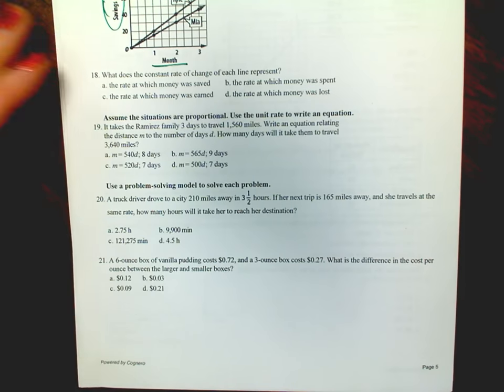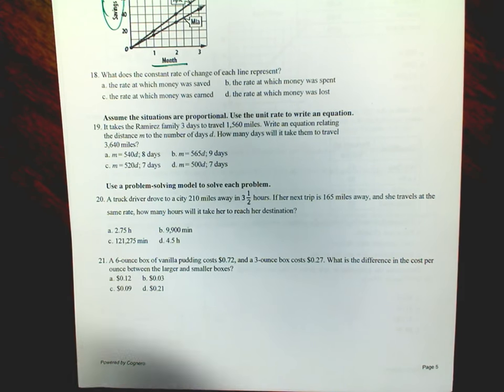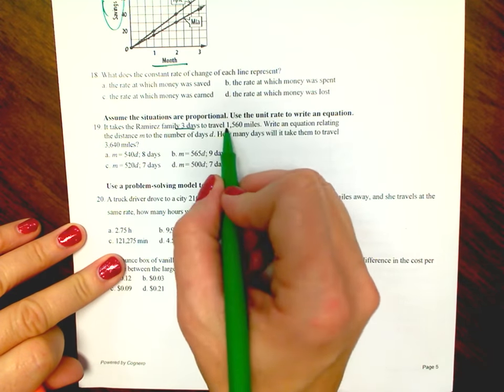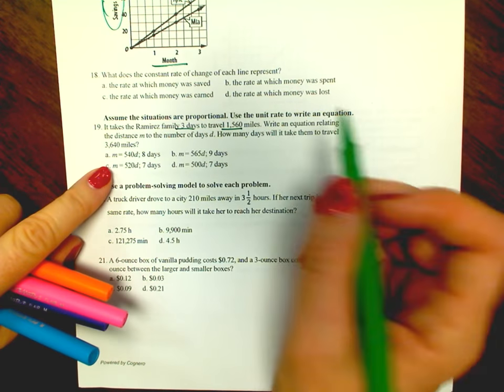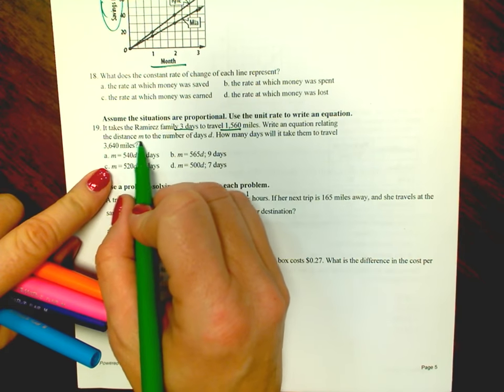Number 19. Assume the situations are proportional. Use the unit rate to write an equation. Number 19. It takes the Ramirez family 3 days to travel 1,560 miles. Write an equation relating the distance m to the number of days. How many days will it take them to travel? Okay. 3 days to travel this amount. Write an equation, distance m to the number of days.